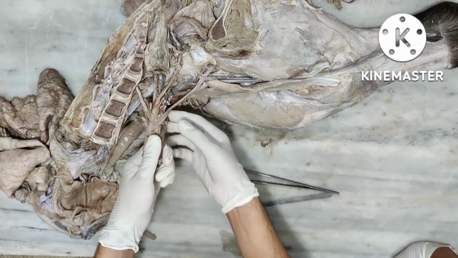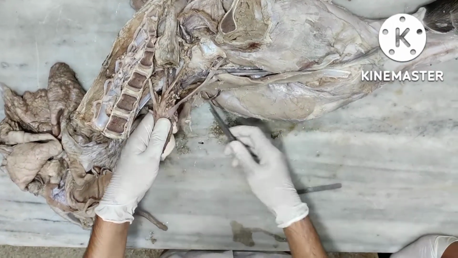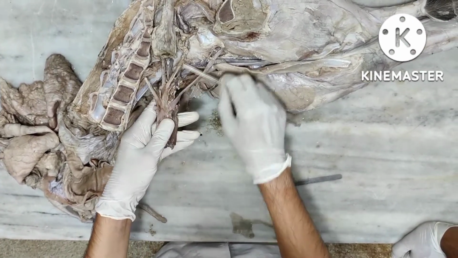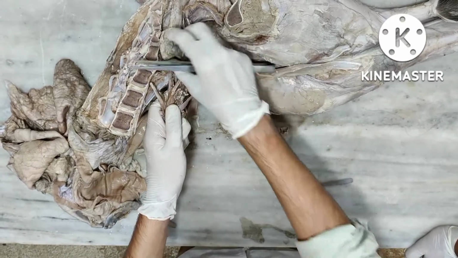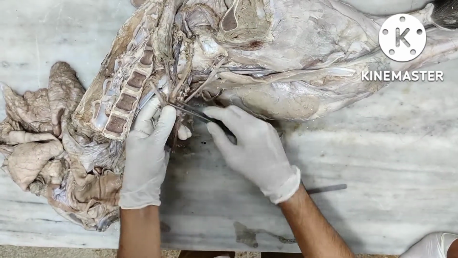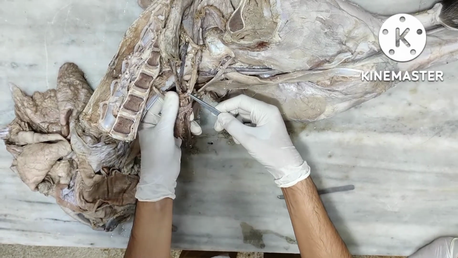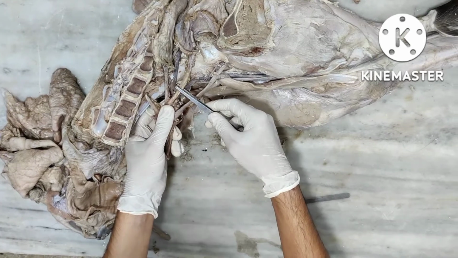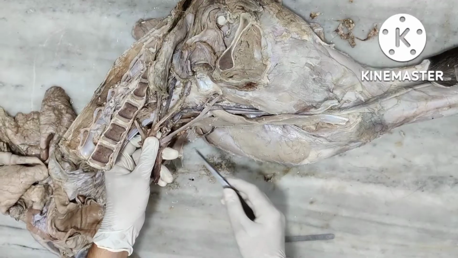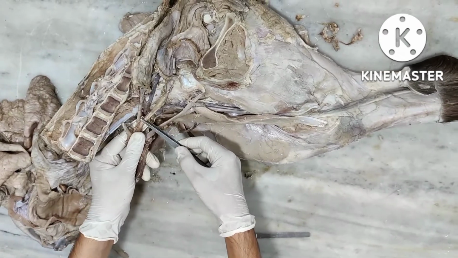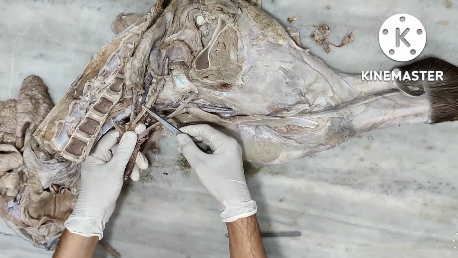Okay, we'll study about the internal iliac artery. After the external iliac artery's 2 branches, on the medial side there are the other 2 branches called the internal iliac. Coming to the branches of the internal iliac artery, the first branch is the umbilical artery, which is only functional in fetal life.